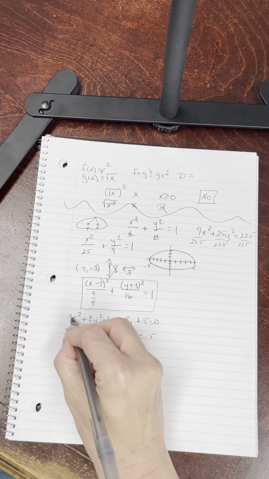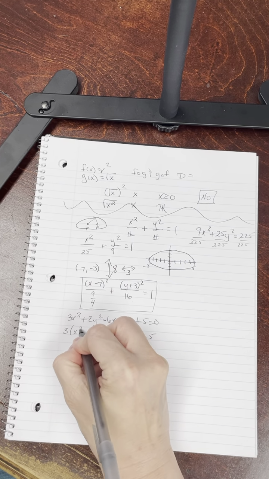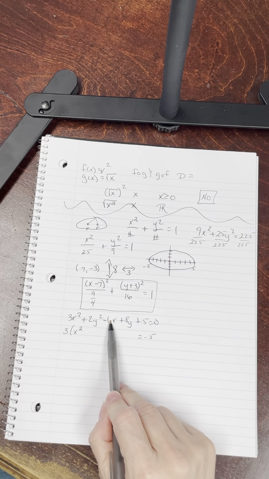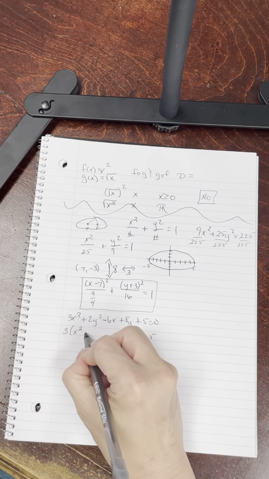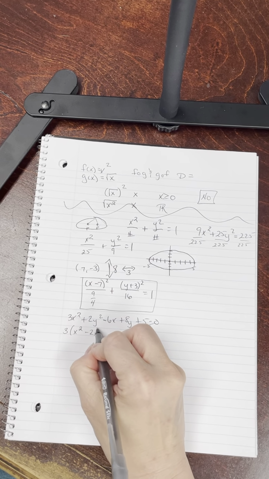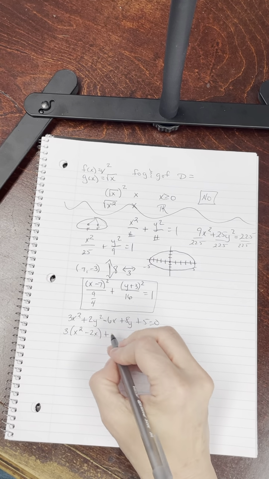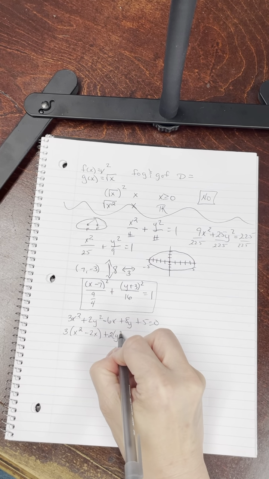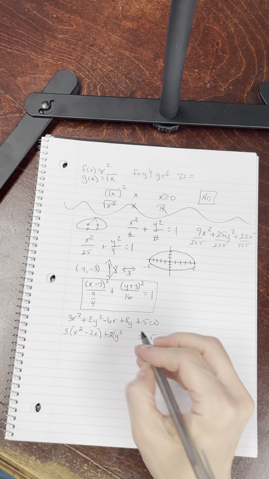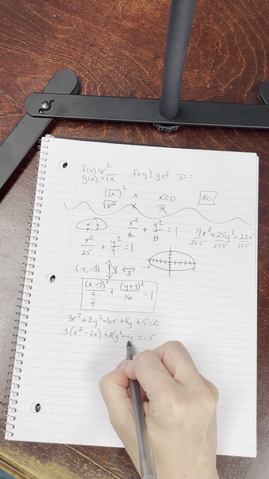So we're going to pull the 3 out, leaving x squared. And when I pulled 3 out of -6, it's -2x, plus, and I have a 2 in front of the y squared, so 2 is pulling out and leaving me y squared. When 2 pulls out of that, it's 4y.